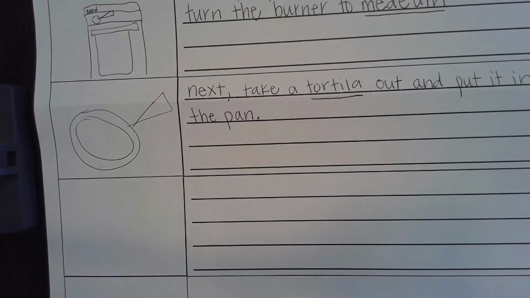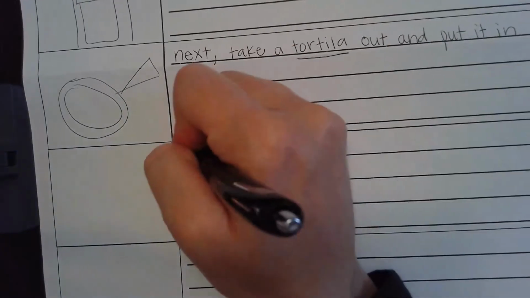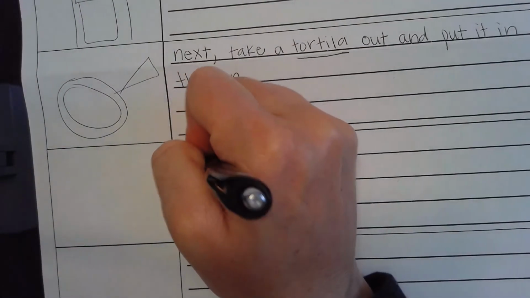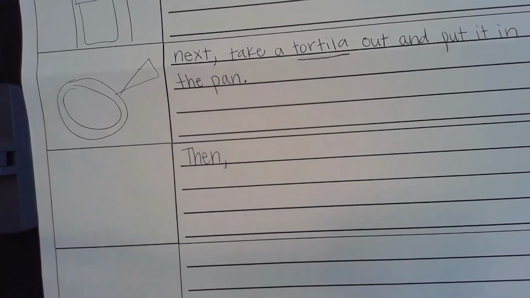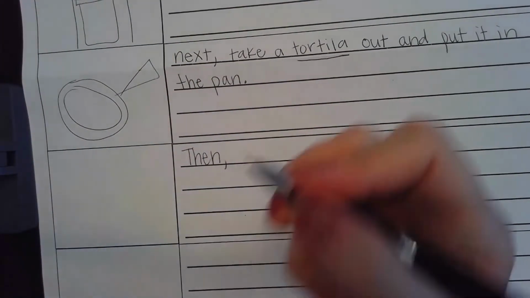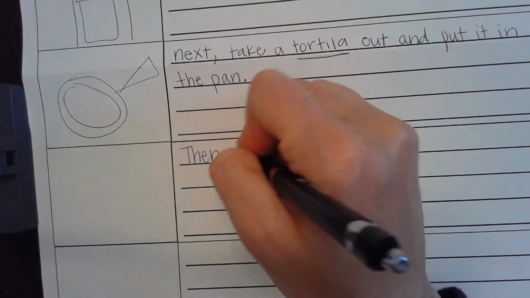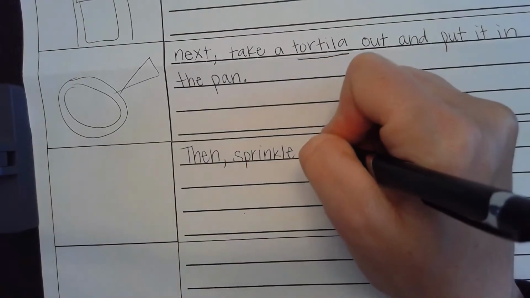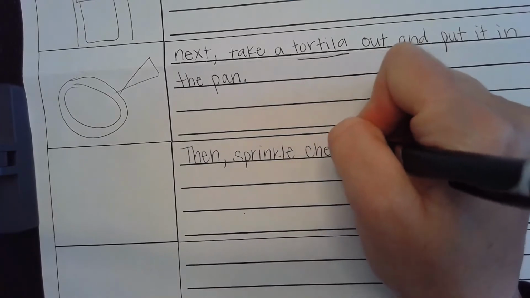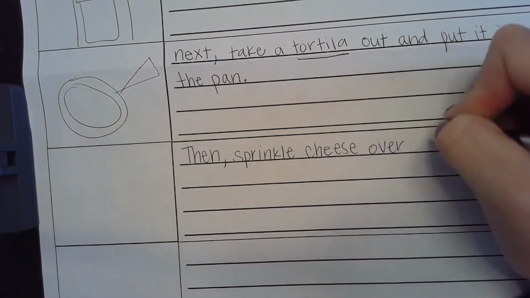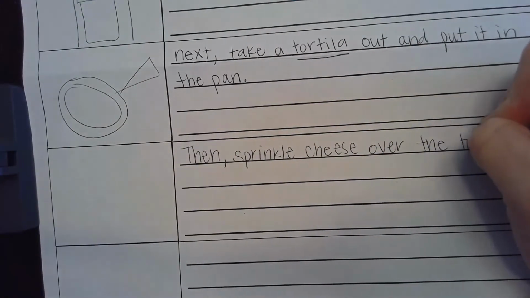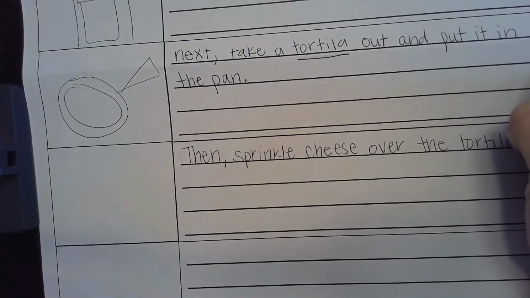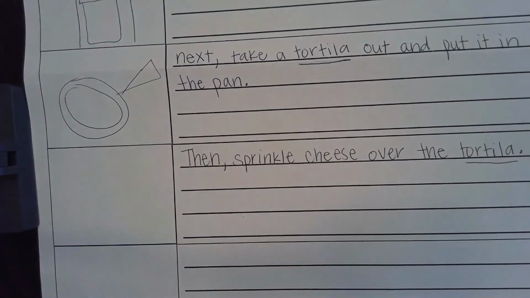So first, next, then, comma, sprinkle cheese over the tortilla. Underline that to show that I'm not sure if that's spelled correctly.